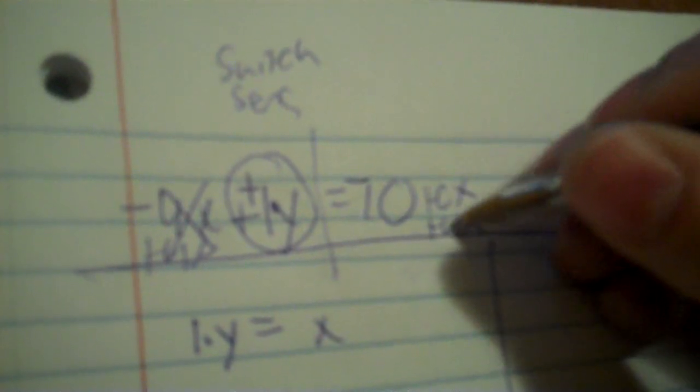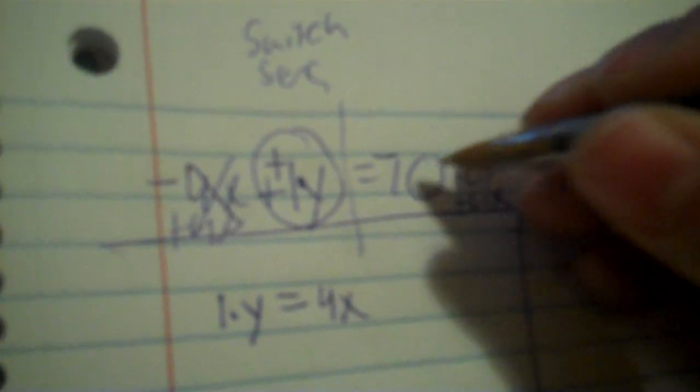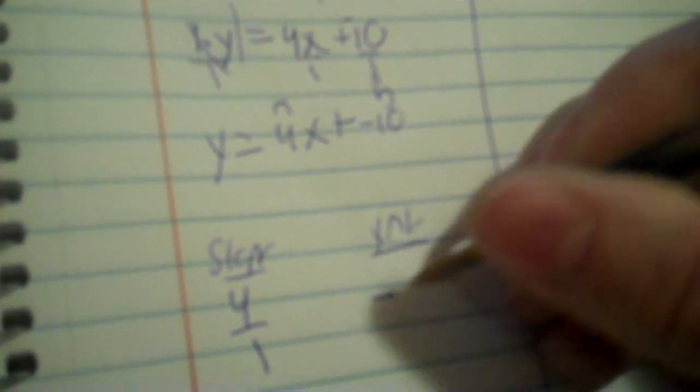Okay? So you got 1 times y, and then you're going to put x, 0 plus 4 is 4, and then minus 10, or plus negative 10, it doesn't matter, okay? Now divide by your 1. So 4 divided by 1 is 4, 4x, so that's your m. Negative 10 divided by 1 is negative 10, that's your b. So slope, y-int. Slope is 4 over 1, negative 10 is your y-intercept.